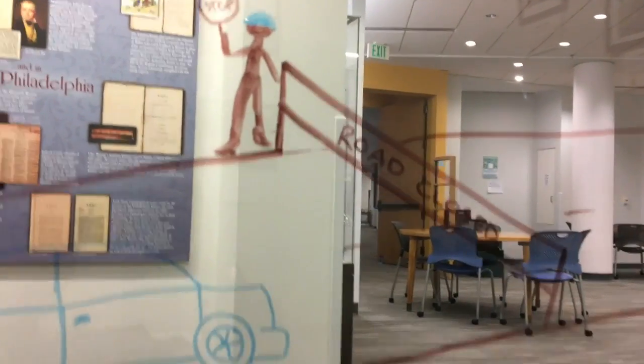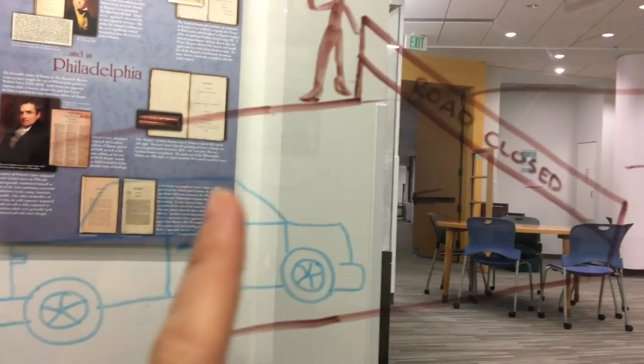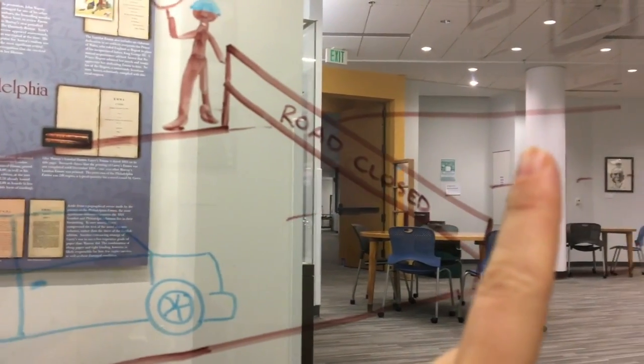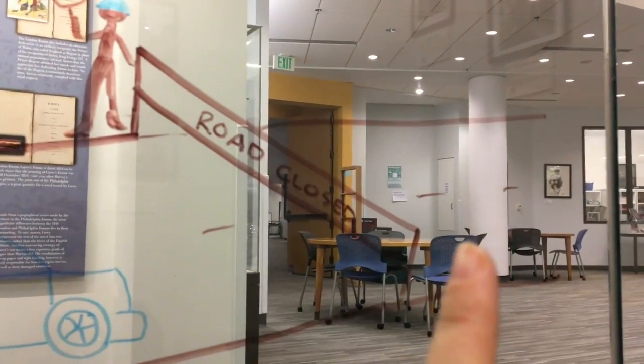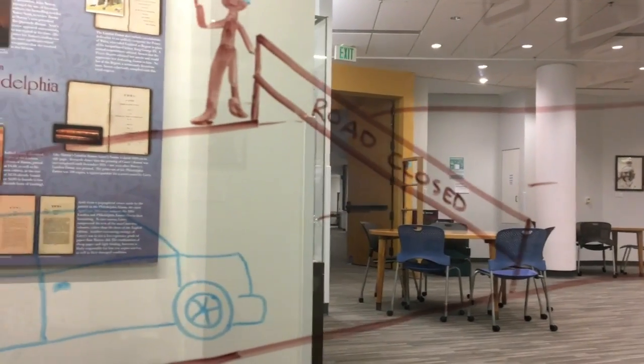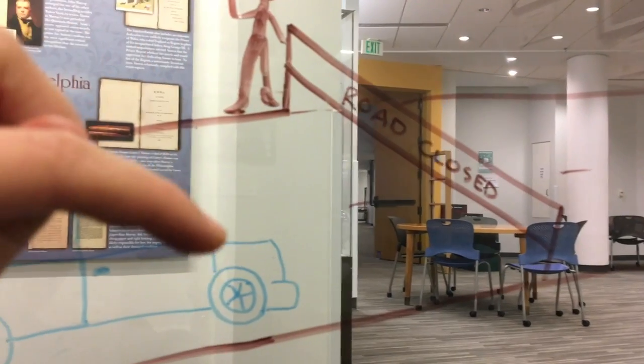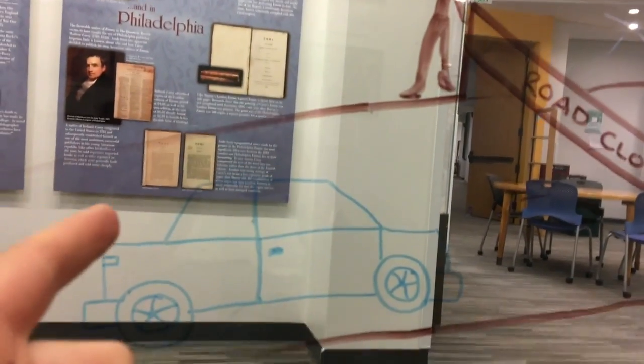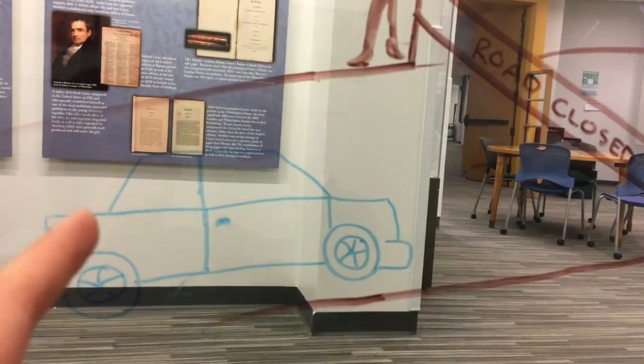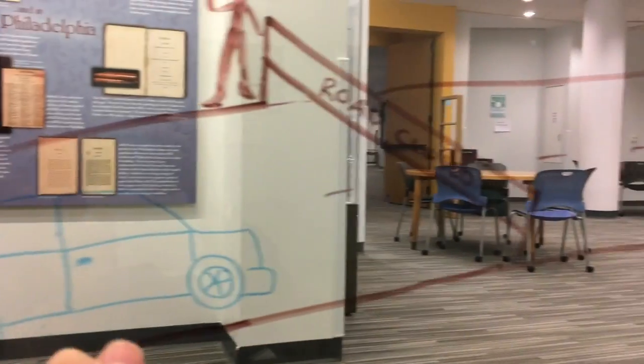Once that all happens, the car is able to move forward just a little bit until it needs more gas and another jump for it to work. So this is a very old car in this scenario. Needs a lot of help to get moving.